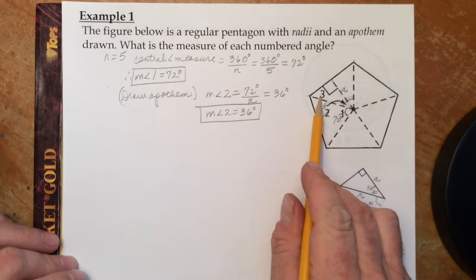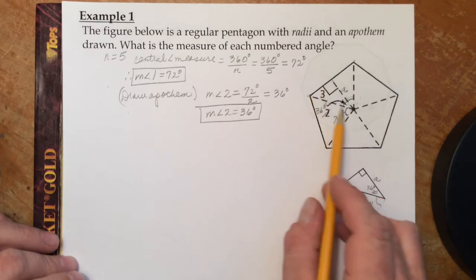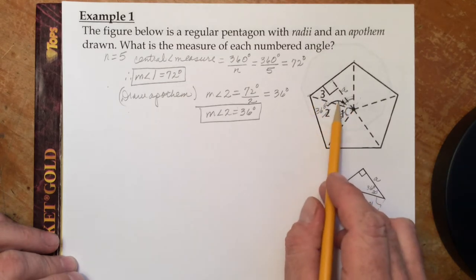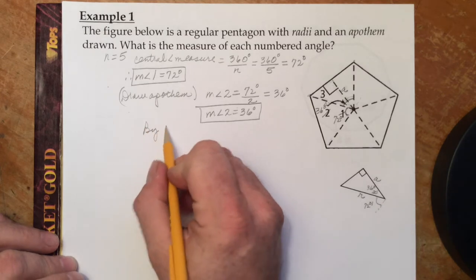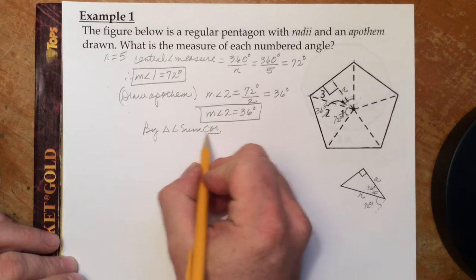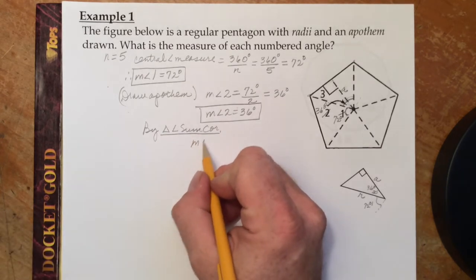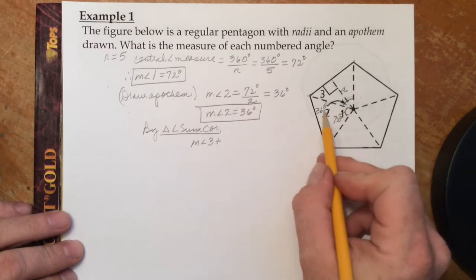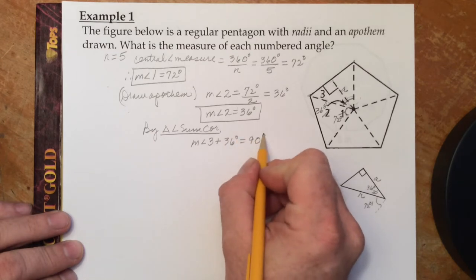Finally, the measure of angle 3 can be found relatively easy by using the triangle angle sum corollary. If it's a right triangle, we take the two acute angles, and the sum of them should be 90 degrees. So by triangle angle sum corollary, we have the measure of angle 3 plus 36 degrees equals 90 degrees.